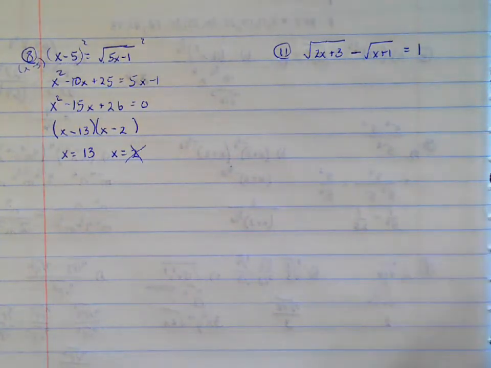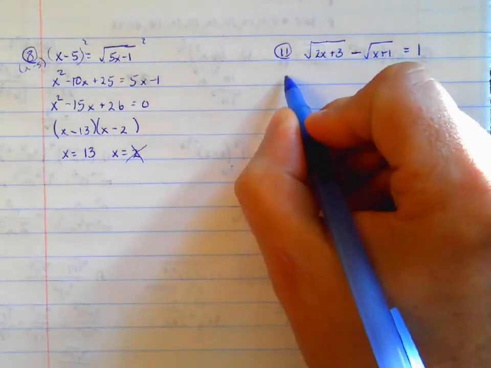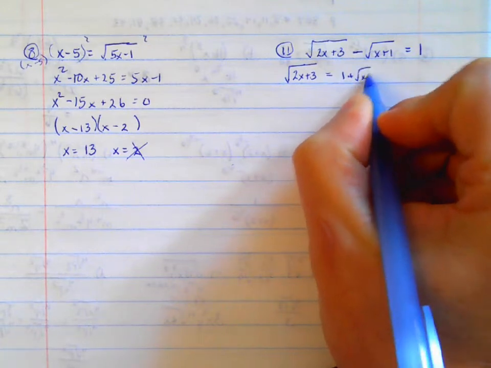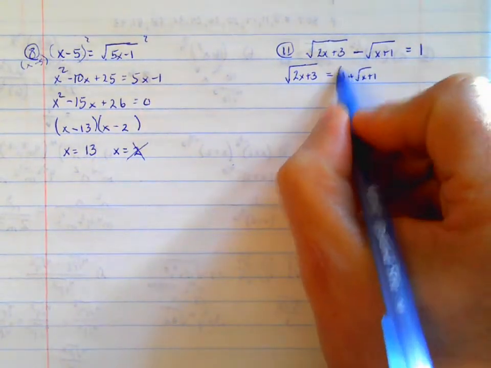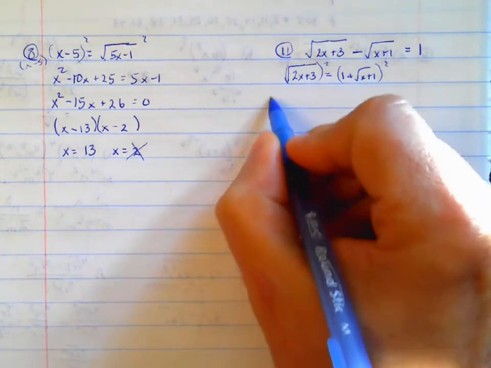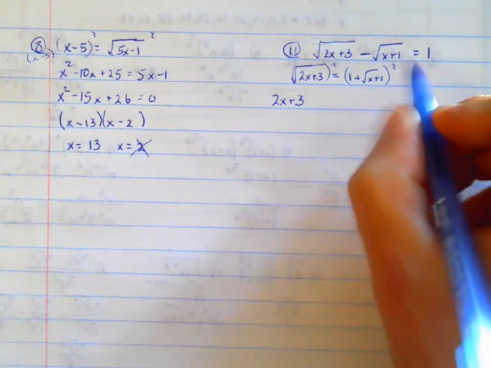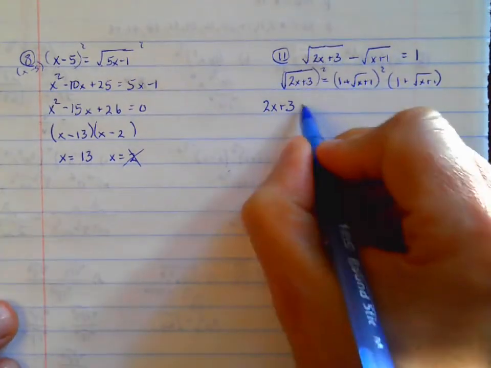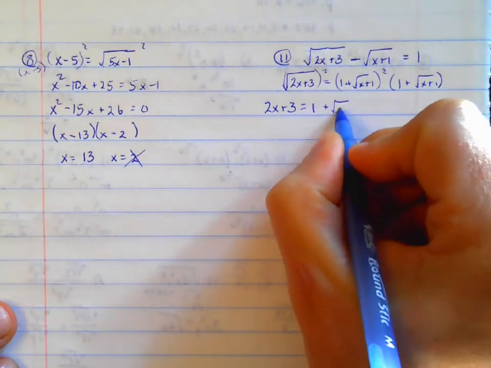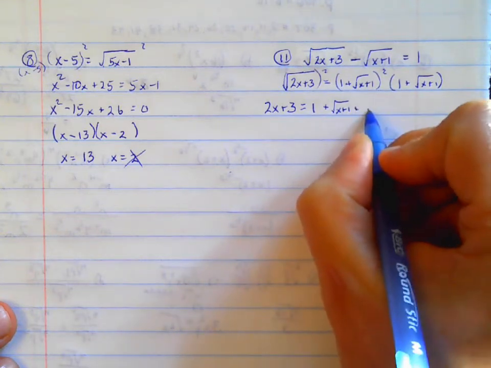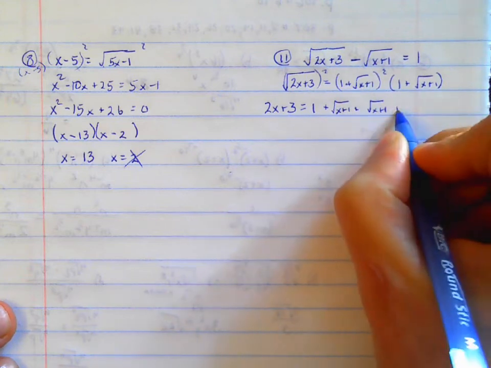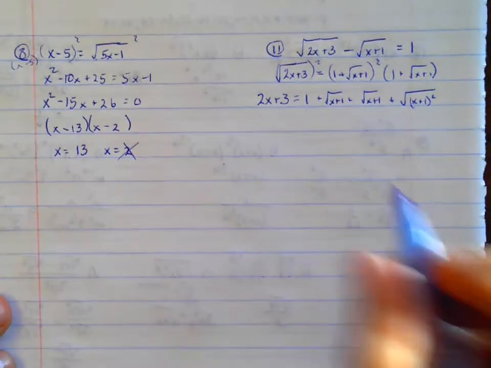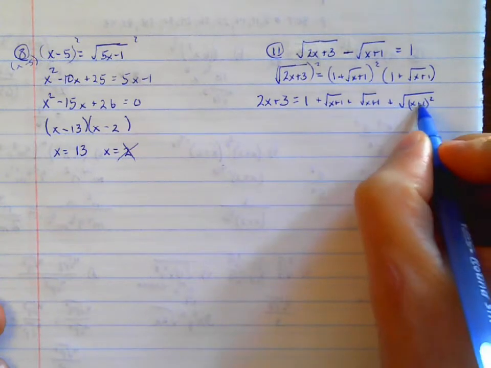Okay, number 11. I want to get this radical to the other side. So we have this, and then we want to square both sides. This side's easy to square, that's just 2x plus 3. This one though, we got to multiply it by itself. Okay, so 1 times 1 is 1. 1 times that is plus 1x. Inside is plus 1 of those square root of x plus 1s. And there I have the square root of x plus 1 squared. Okay, because it's times itself. So if I simplify this, this would just be x plus 1.